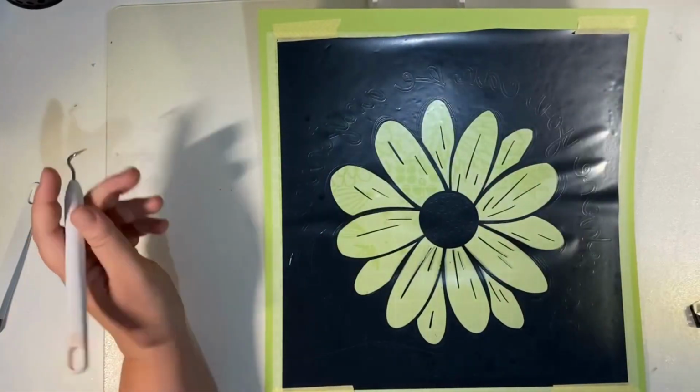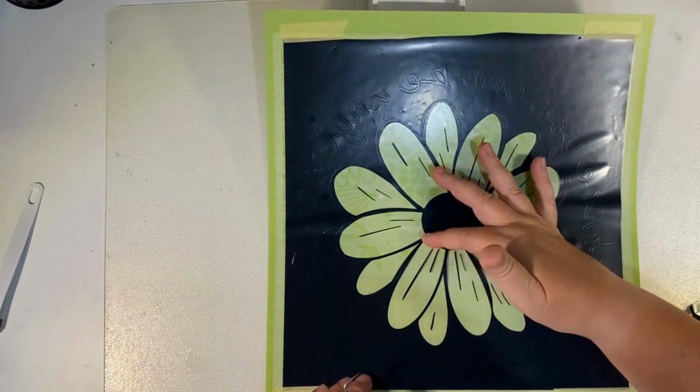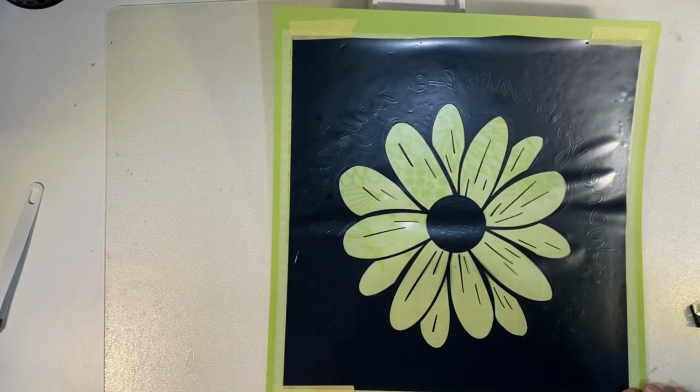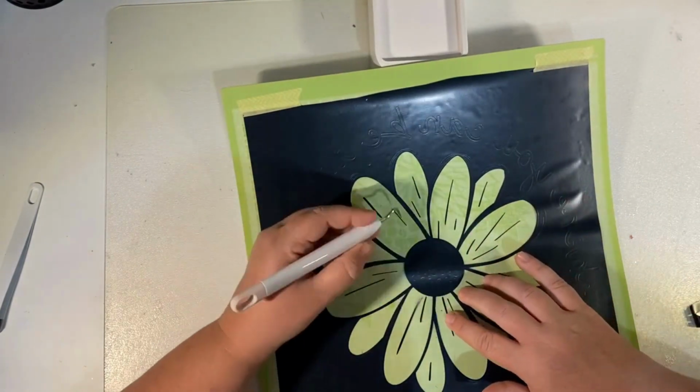So you can see there that all the outer petals of the flower are now weeded. Now this is the inner flower.